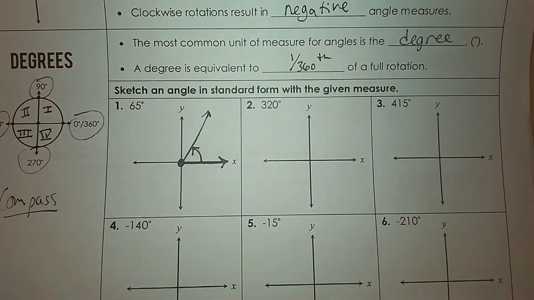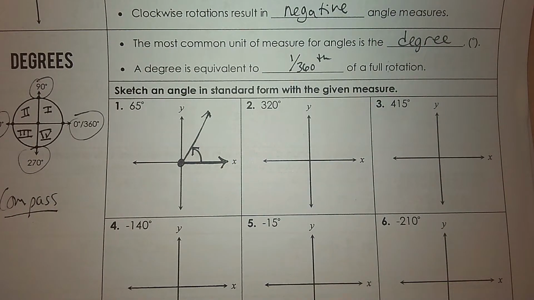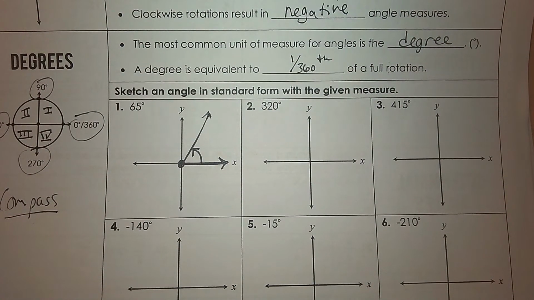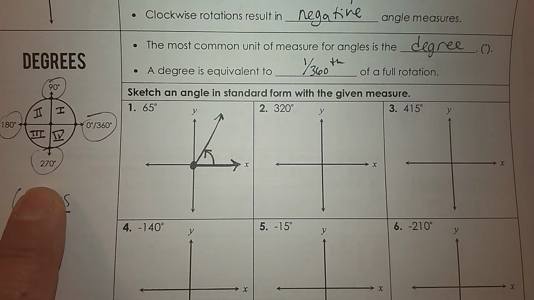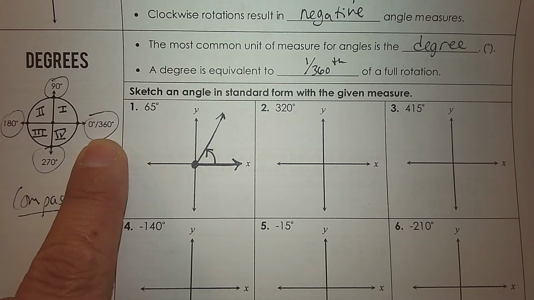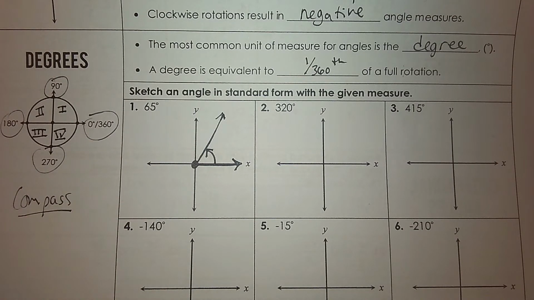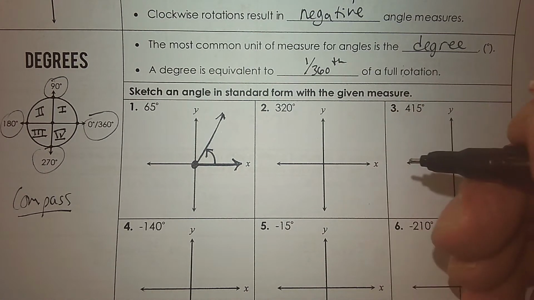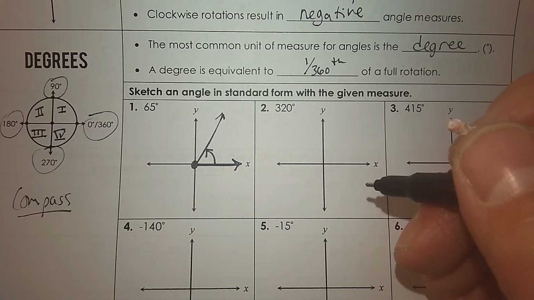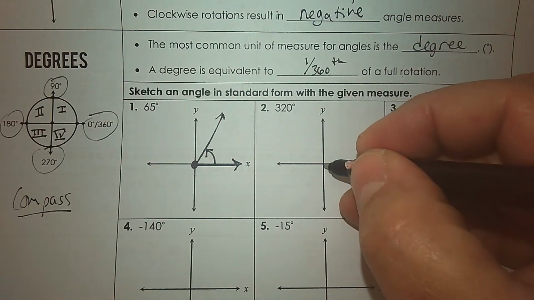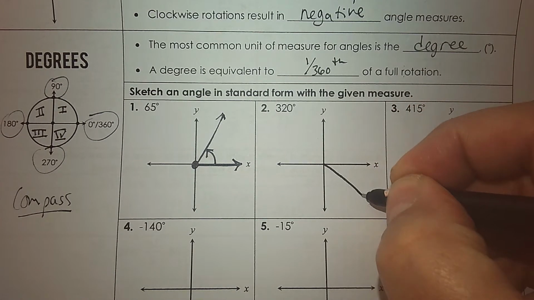What quadrant is 320 in? Look over here, right? See over here? 320 is between 270 and 360. Do you know if it's closer to 360 or 270? It's a little closer. It's darn in the middle. Do you know the angle that's in the middle of the fourth quadrant is 315? So 320, you draw it pretty darn close to the middle.